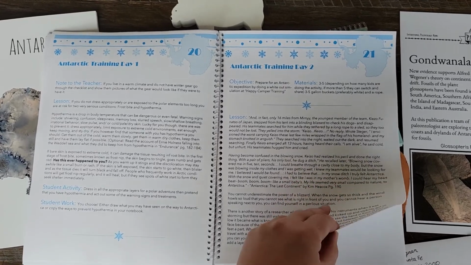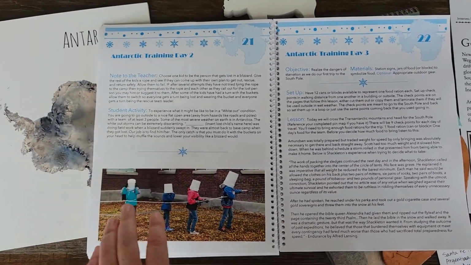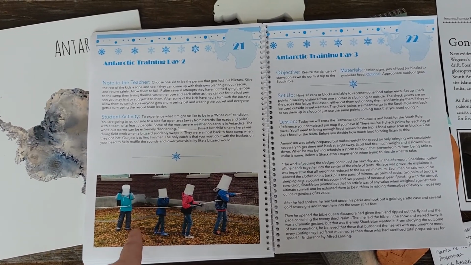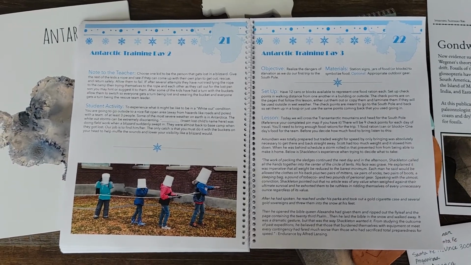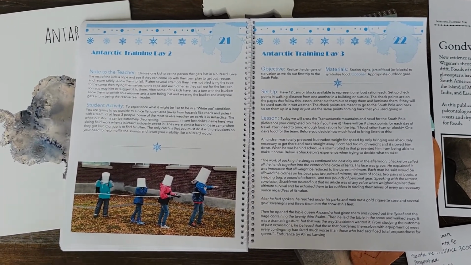So then we're going to start training to go to Antarctica. And this is a lot of fun. They're going to see what it's like to live, walk through whiteout conditions and different safety protocols. They're going to talk about dressing for the conditions and the dangers that come along with hypothermia and frostbite.